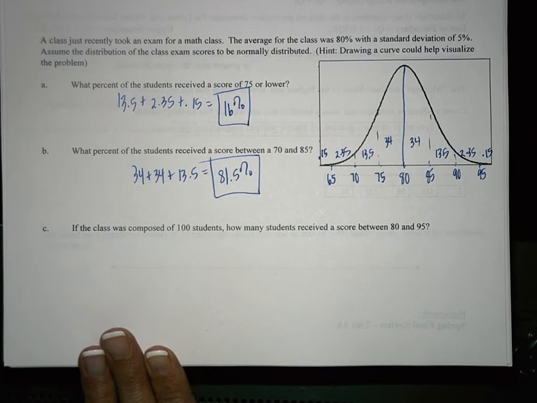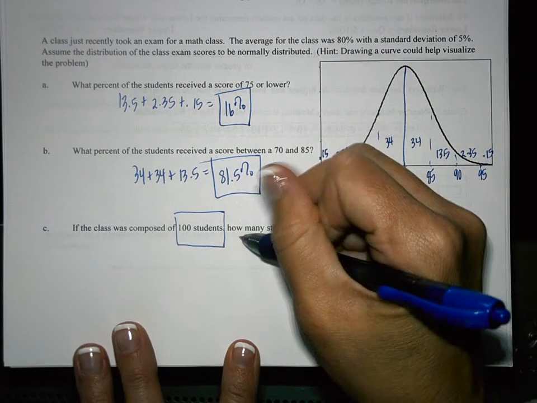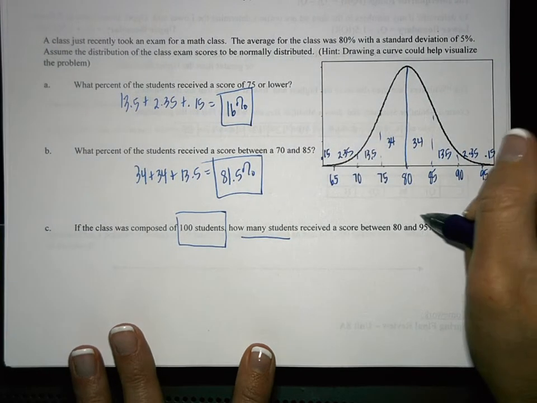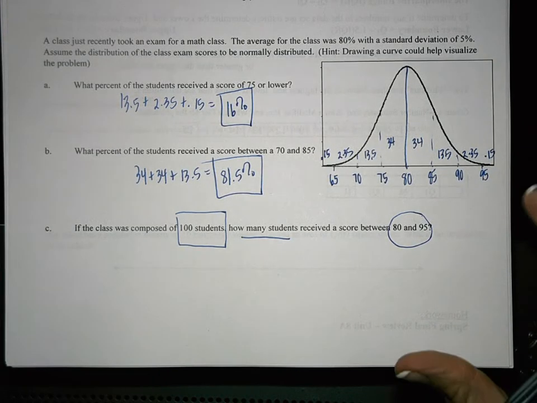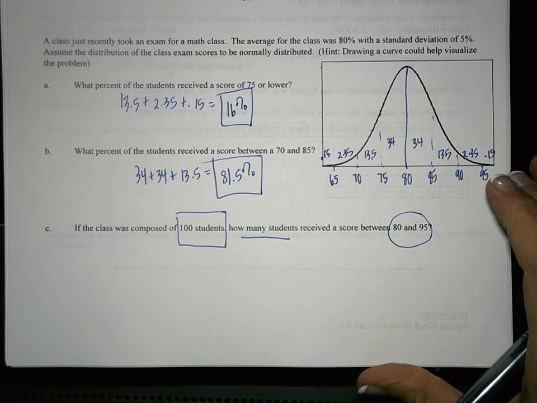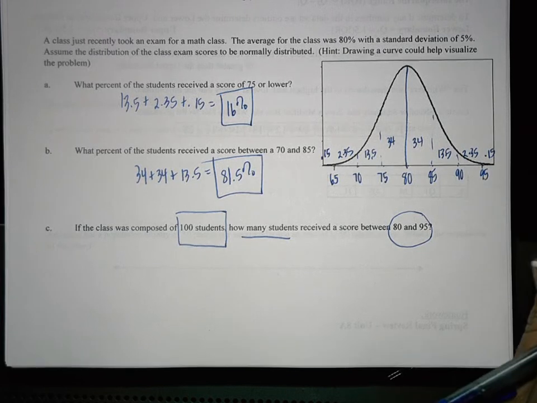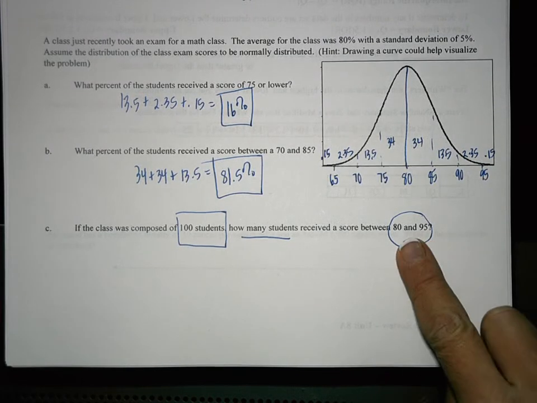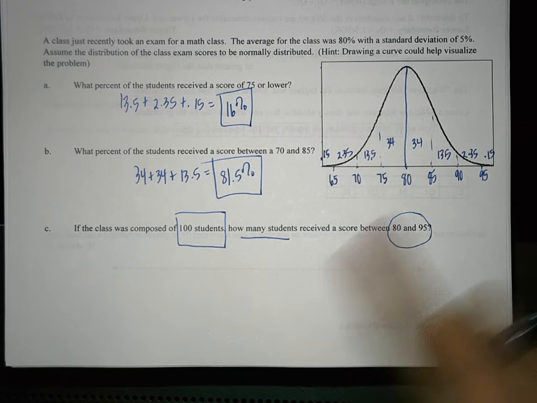Last one, if the class was composed of 100 students, how many students would receive a score between 80 and 95? So this one's slightly different. Do you guys remember how to do it? Yeah. What would we do? You would see what percent of the students got that score, and then since it's out of 100, that would be your number, but if it wasn't, you would divide the two. Okay, you're thinking correctly. So you want to first find the percent. So what is the percent of students that are in the range of 80 to 95?